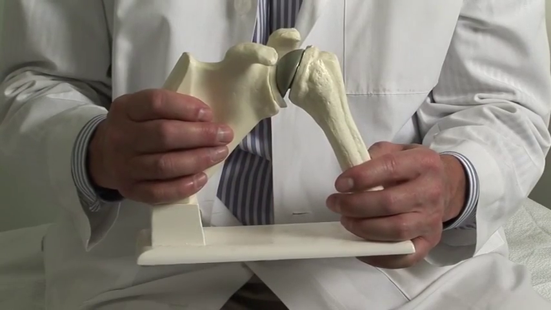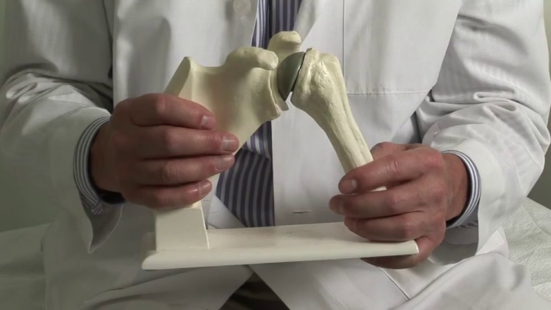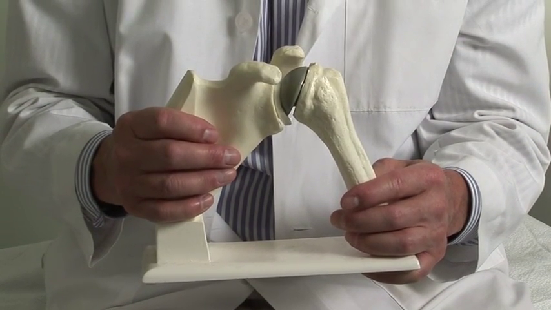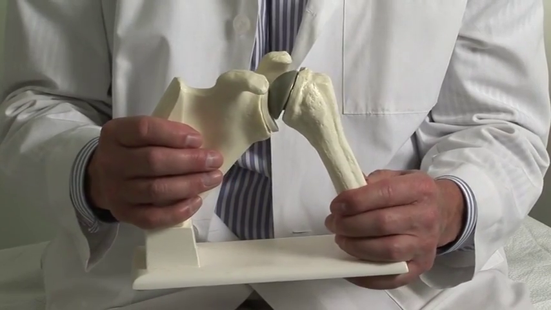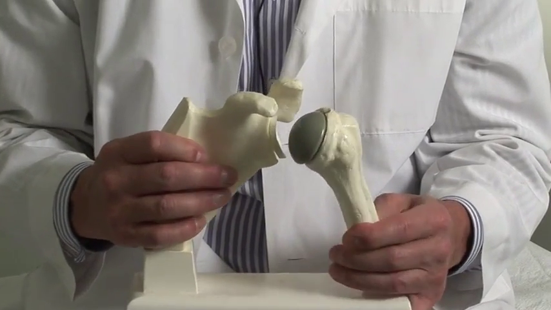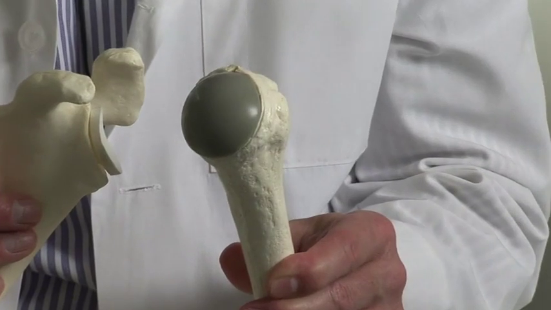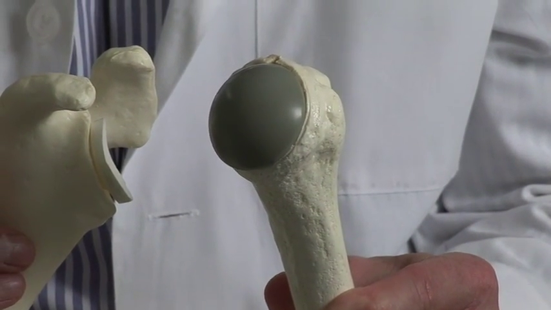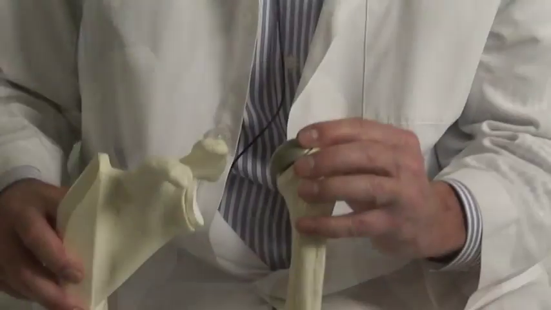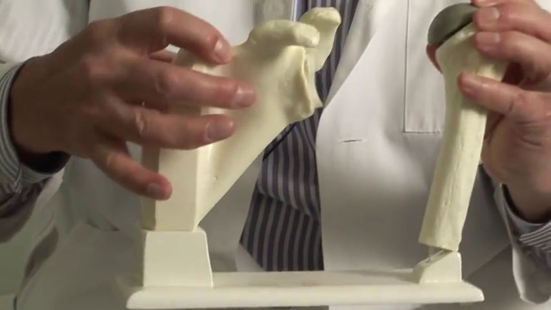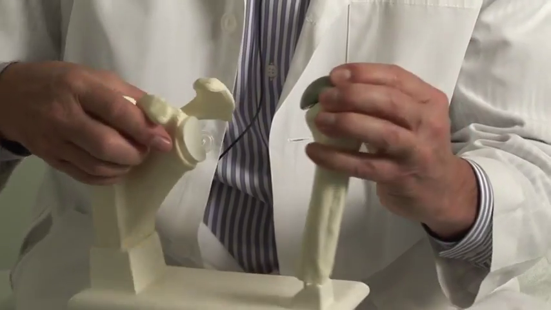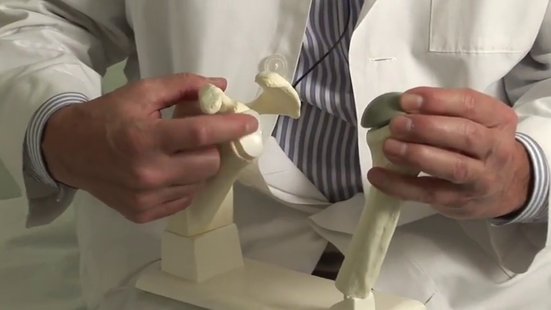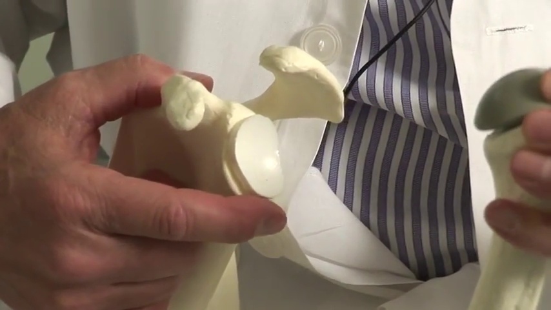So a shoulder is a ball and socket joint, and this is a model of a shoulder, the bony anatomy of the shoulder, and what the prosthesis actually looks like. The ball is on the arm side. This is your upper arm, your humerus, and this rounded structure here, you can see, is the ball which we'll be replacing. The socket is actually part of your shoulder blade, which is this structure here, and this small semicircular part of the shoulder blade is actually the socket.